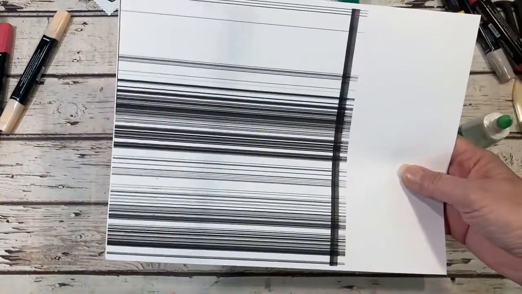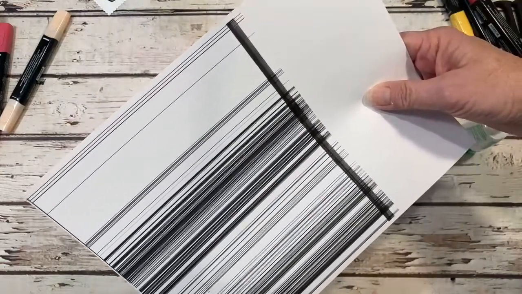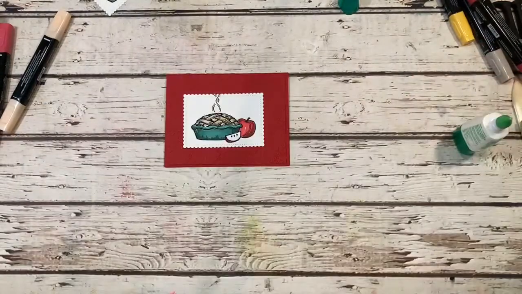Check that out. You know, that would make some really cool designer series paper. Okay. Well, darn it. I'm not going to waste this either. I'm going to stick this in here on the other side and see if I can't get this to print right. And if I can't, we'll just use the red. Not a biggie.